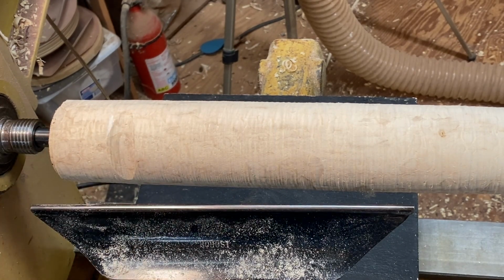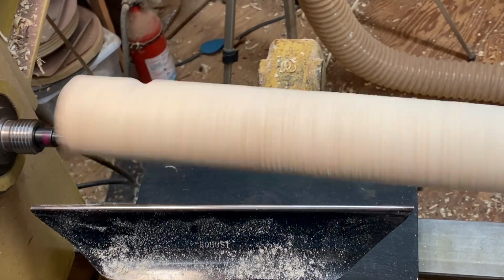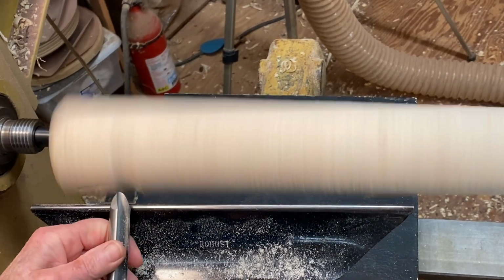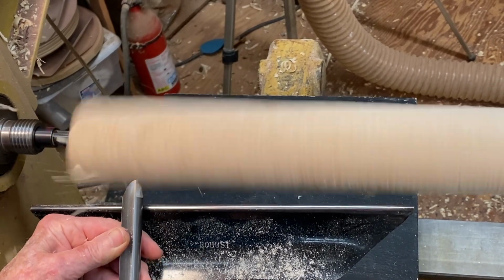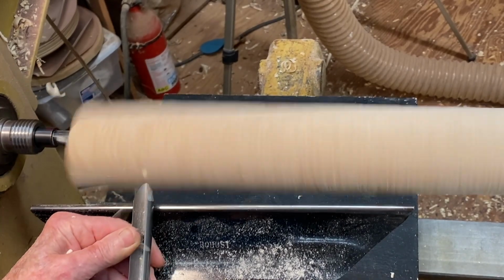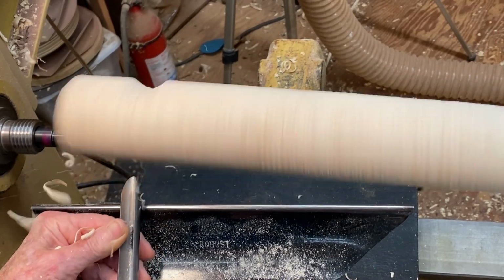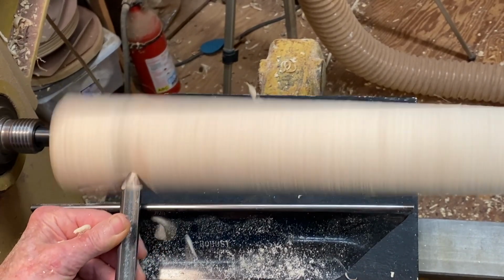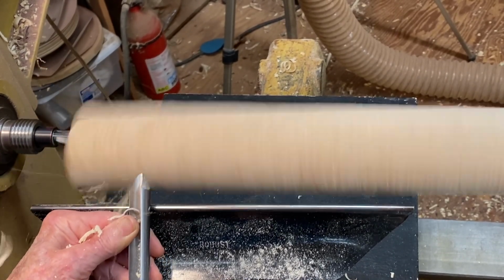So now I'm going to turn a cove, and I'm going to make it circular, meaning I'm going to go through all of that air wood and get to the solid wood and make this cove. The tool I'm using is a tool that I like to use when I have to reach over the tool rest. I could use a spindle gouge, and this is a bowl gouge that's sharpened at the same angles on the Wolverine, just like the spindle gouge.